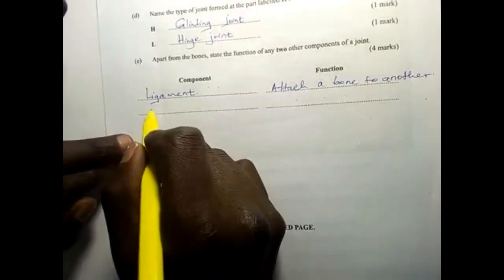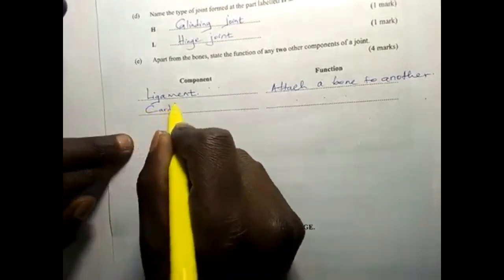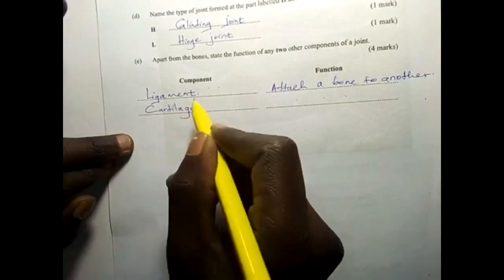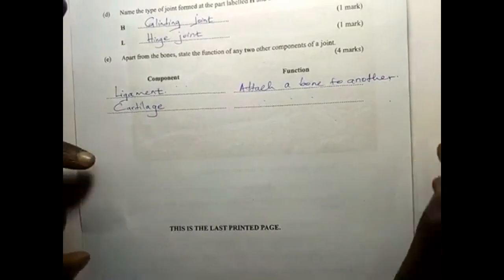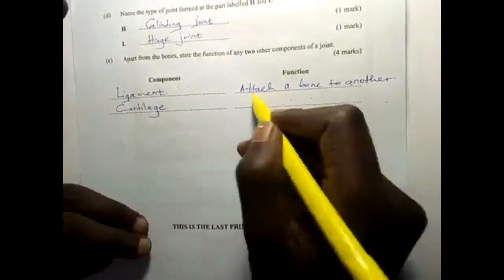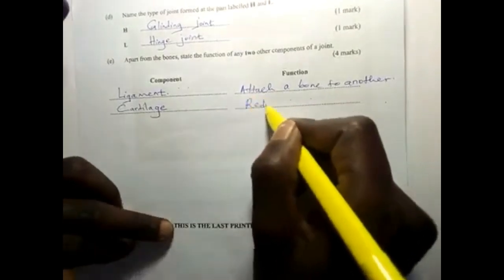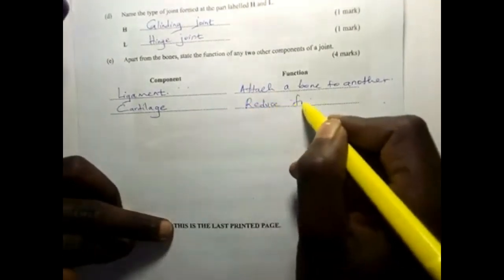The second one is the cartilage. Cartilage is found in the vertebral column. The cartilage acts as a cushion to reduce friction. Here, its function is to reduce friction.